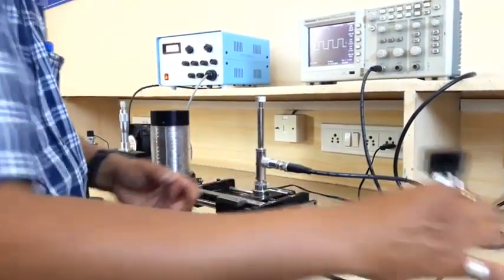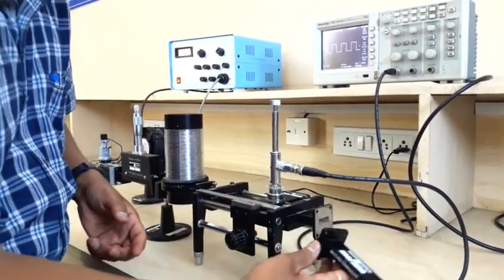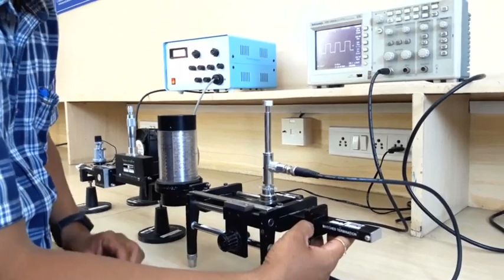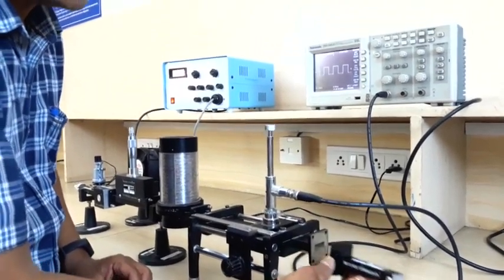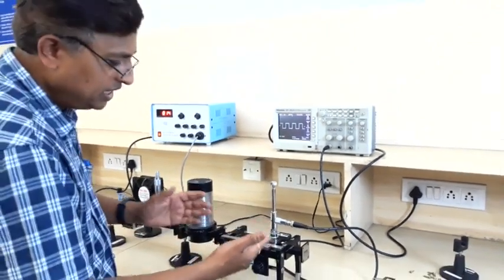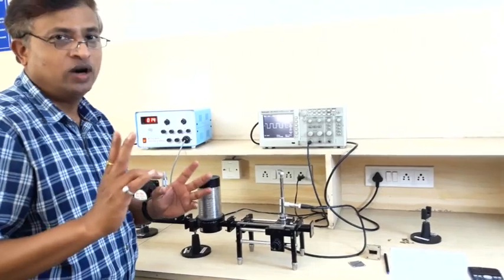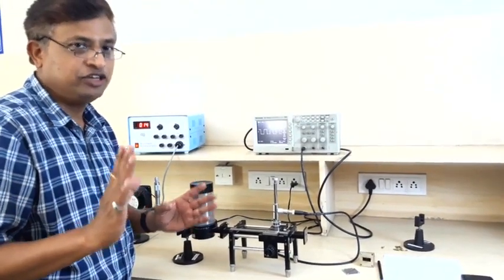For matching, a matched termination can be used, which we can connect over here as a load. So as per the open, short and match terminations, we can measure two voltages: one is V max and the other is V min.